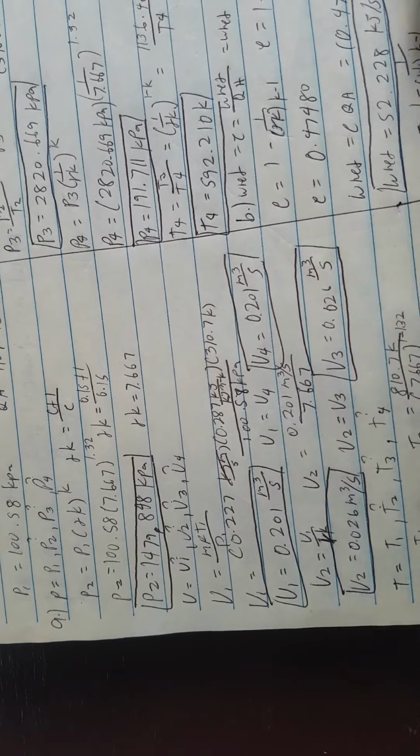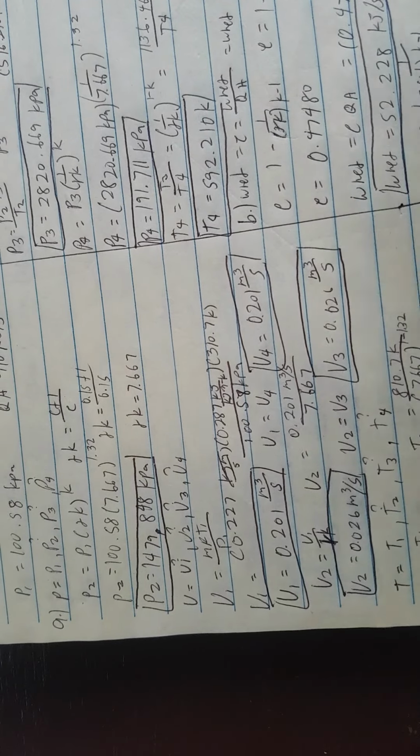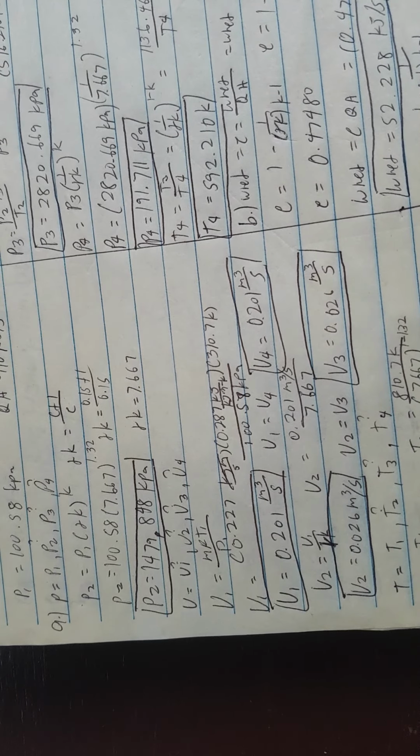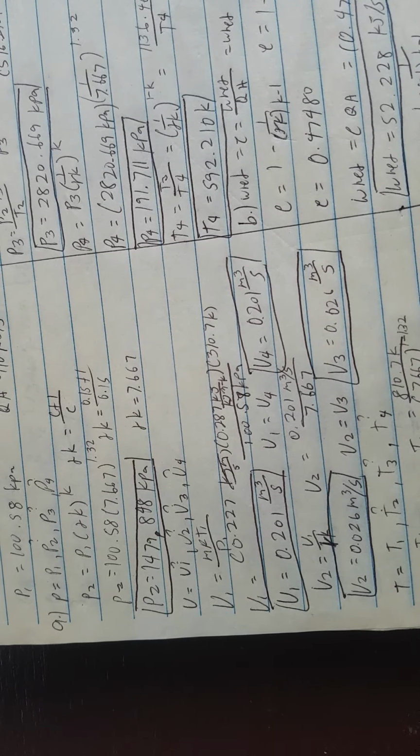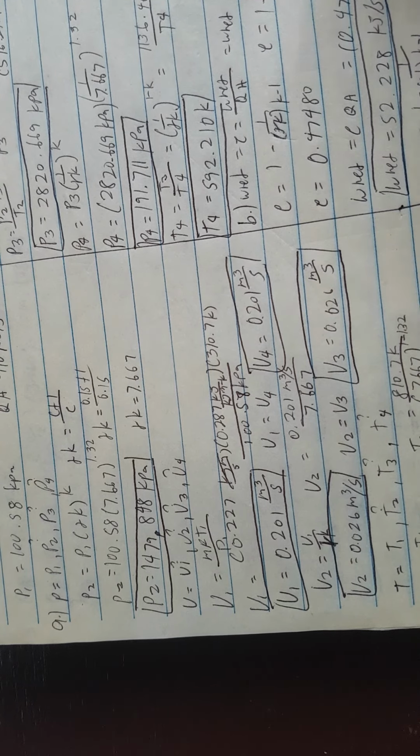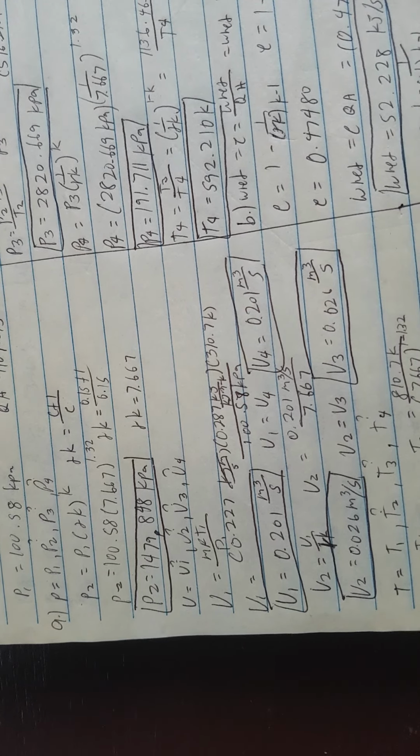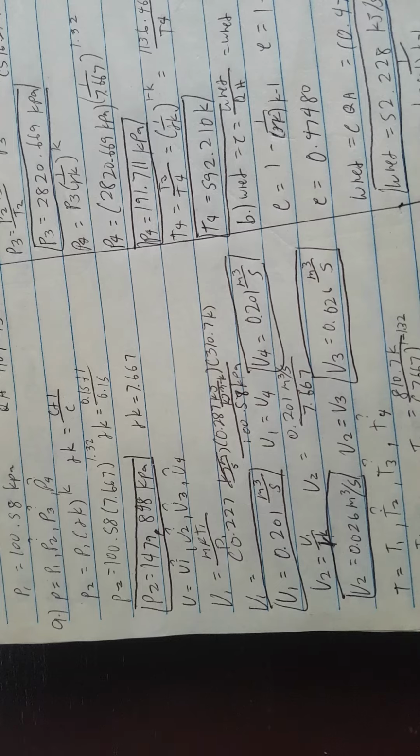A, P is equals to P1, P2, P3, and P4. P1 lang po ang given. So, hanapin po natin ang P2, P3, and P4.